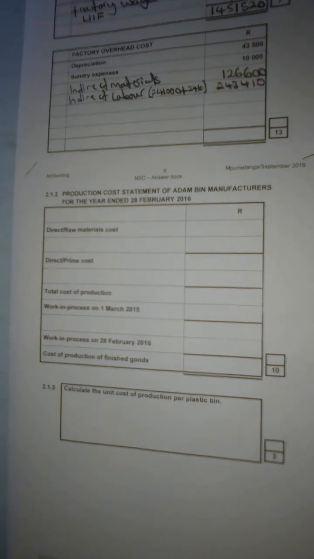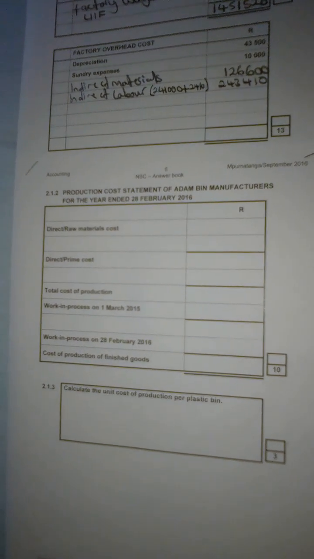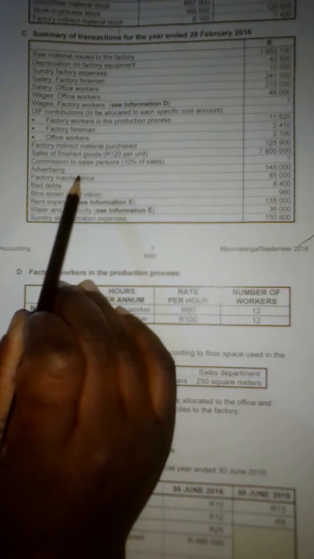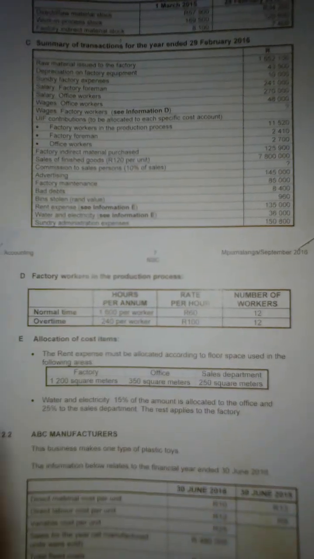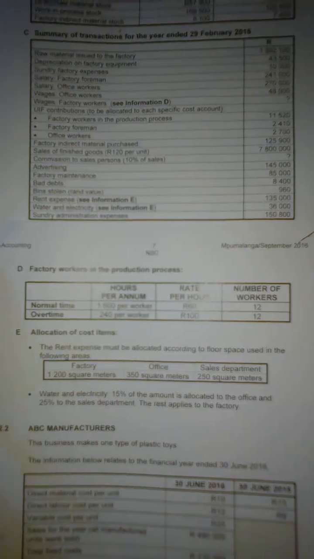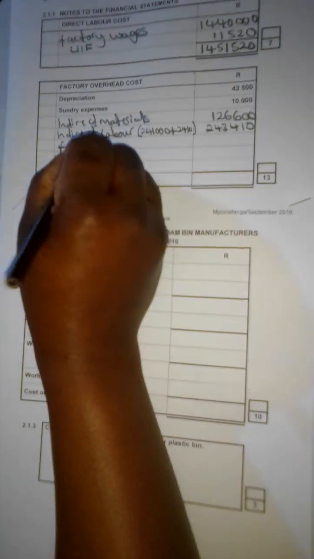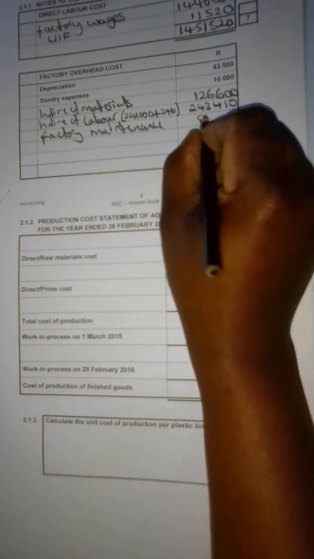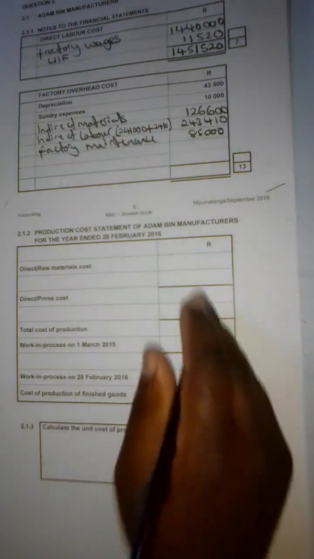The next item that we have is the factory maintenance. There is no adjustment that I see on the factory maintenance. We don't enter advertising, it's not for the factory. No bad debts, they are not for the factory. We are only looking at items that are part of the factory overheads, expenses incurred in the factory. Factory maintenance: there's no adjustment, and the amount is 85,000.